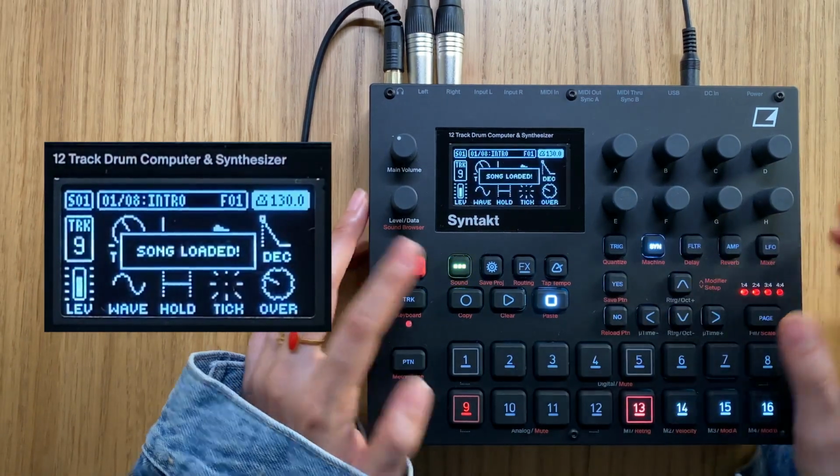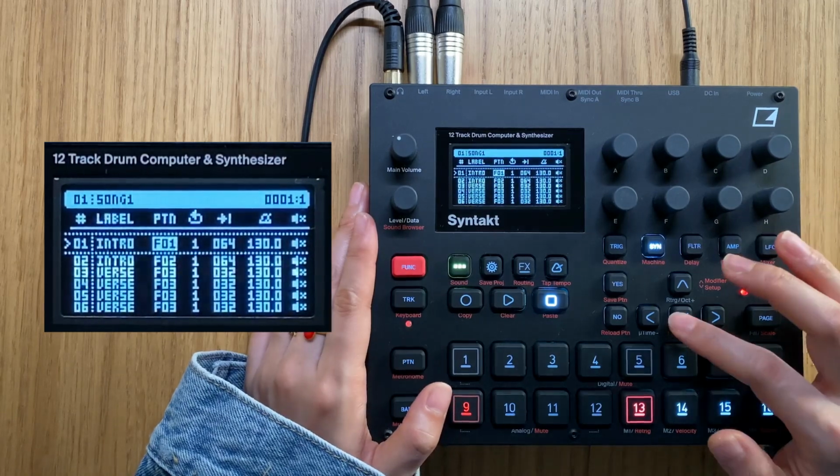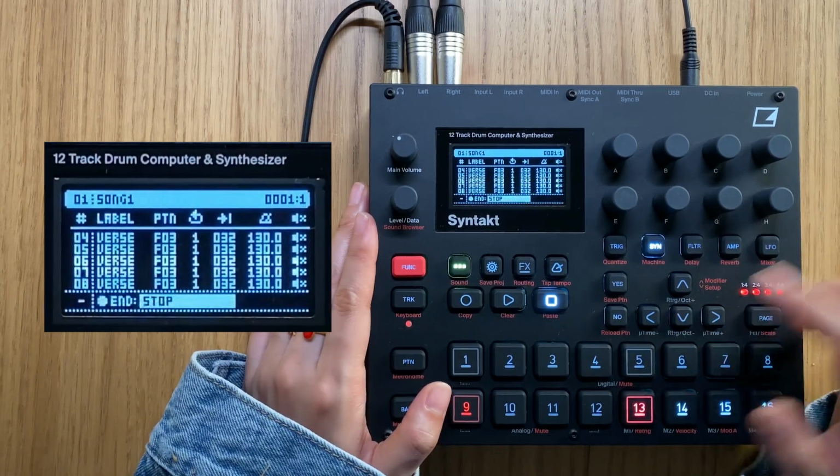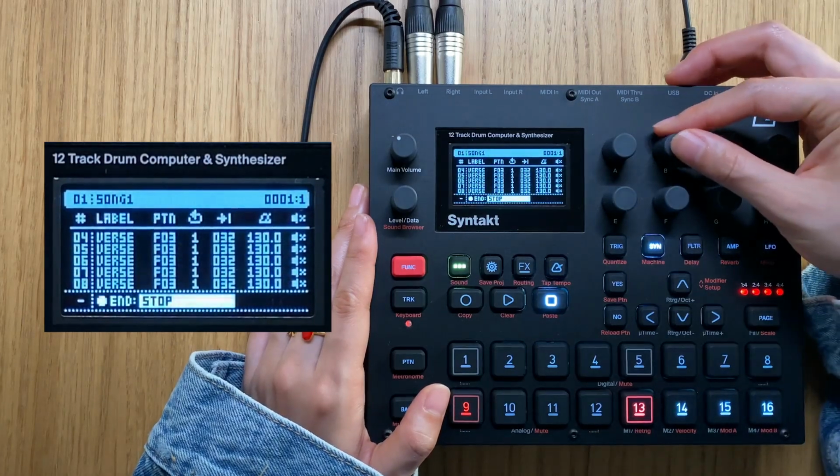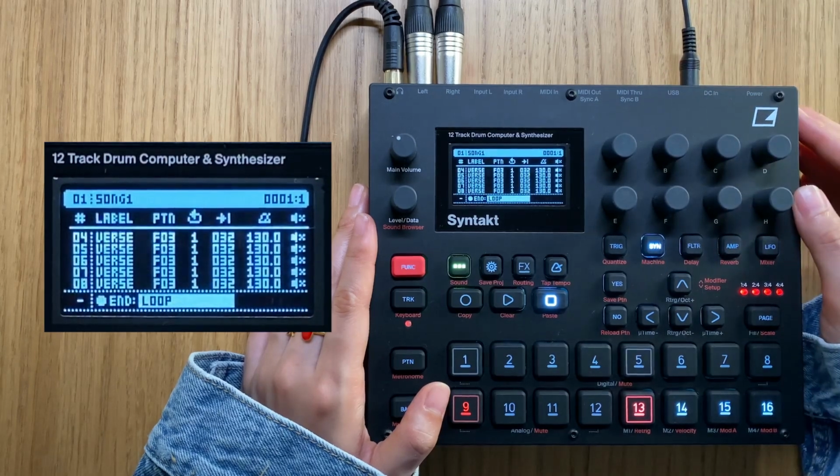Now, lastly, let's talk about playing a song. At the end of the song, there is always a row called End. We can set this to either Stop, to stop the song after it reaches the final row, or Loop, to play again from the beginning.